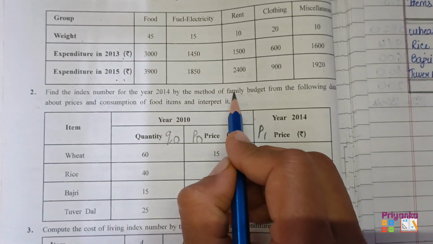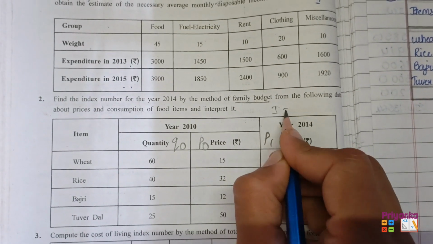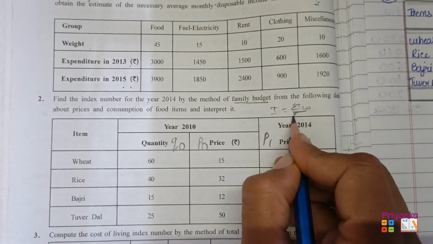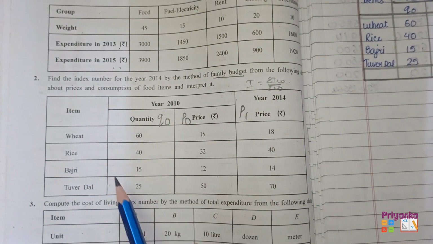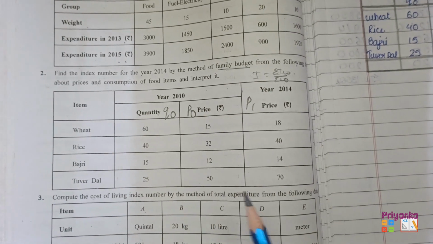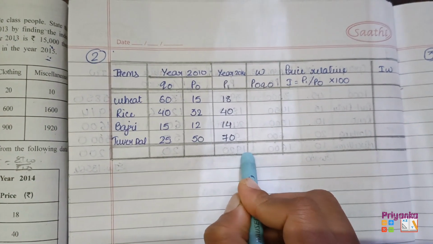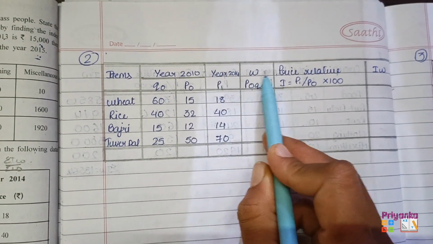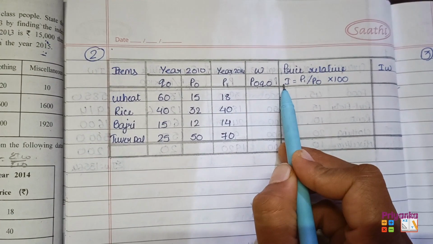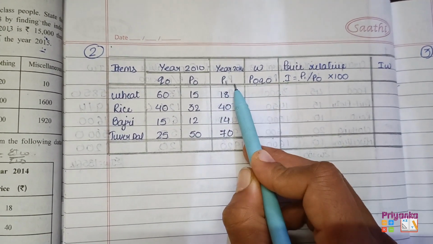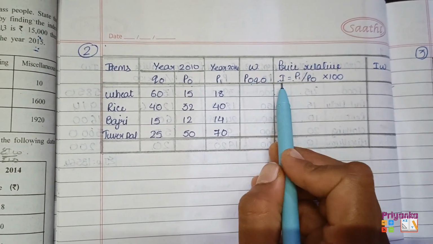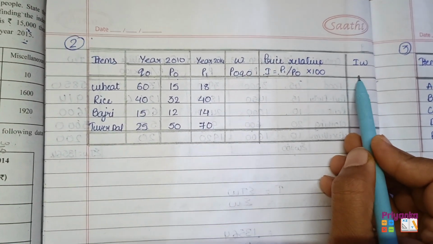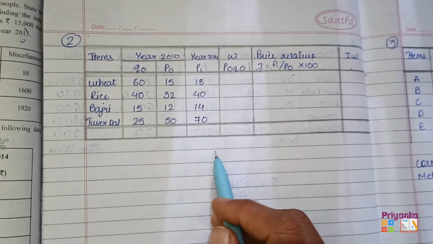Now as per the family budget method, the formula will be I is equal to sigma IW divided by sigma W. As per this formula, remember no ready information is given, no I or W is given. So first we take it into the table, where P0 Q0 will be declared as the weight W, and to find I we take P1, the current year, divided by the base year P0, multiplied by 100. After getting W and I, we multiply them to get IW. So let's start with the calculation.